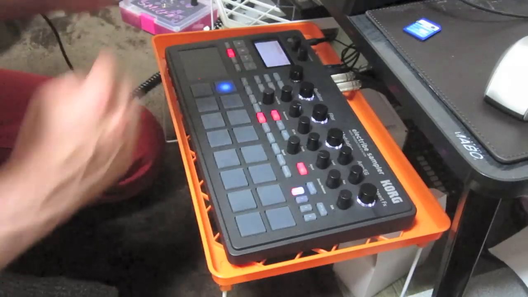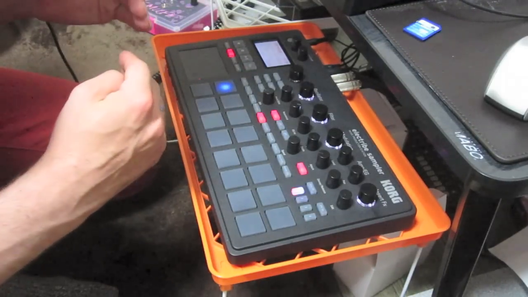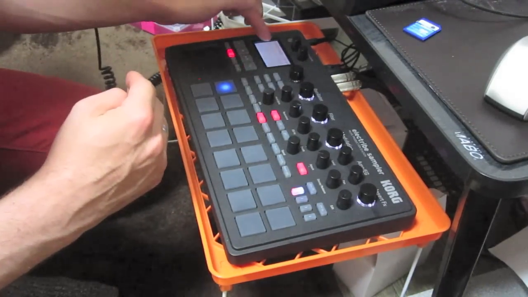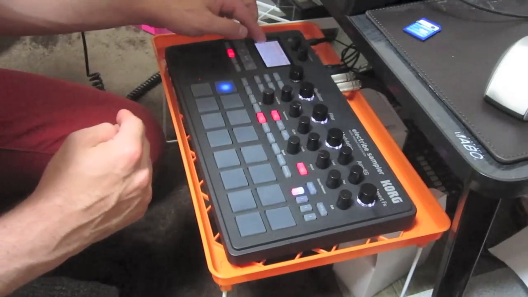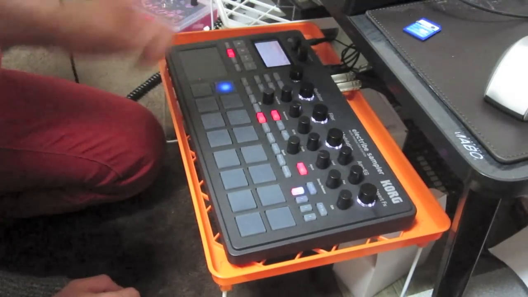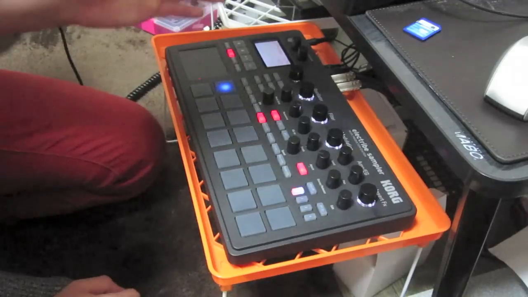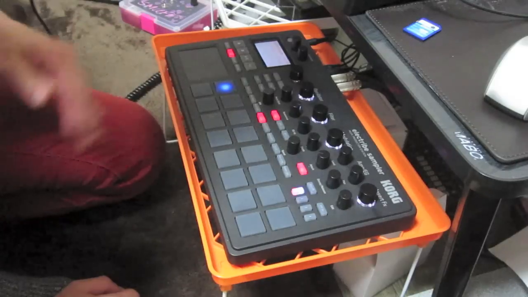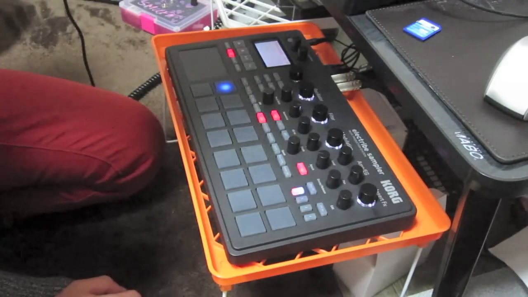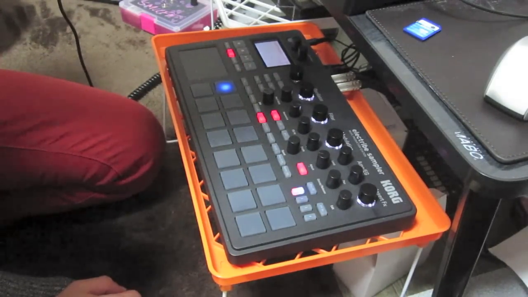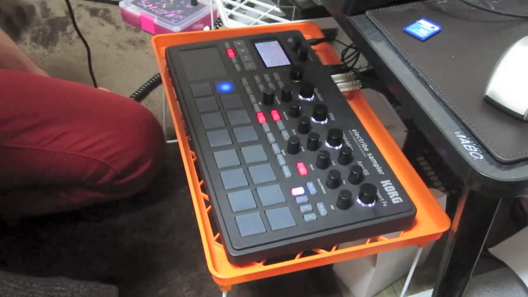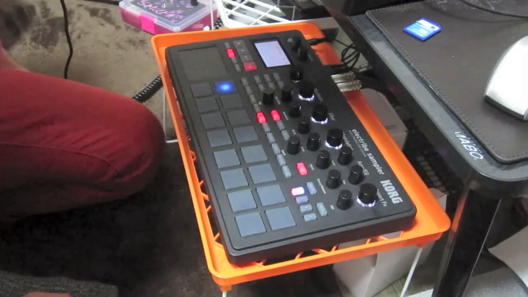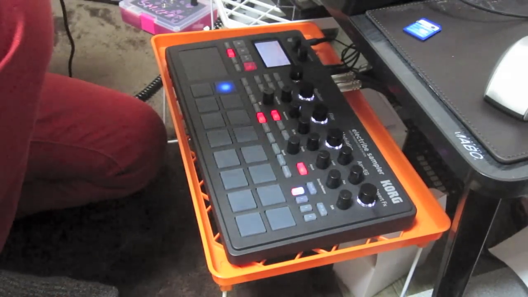It'd be nice if you could automatically save it, or if it would prompt you with a message that says save to SD card or something like that before you totally finish. But anyway, definitely push Korg to do that if you get an Electribe Sampler.